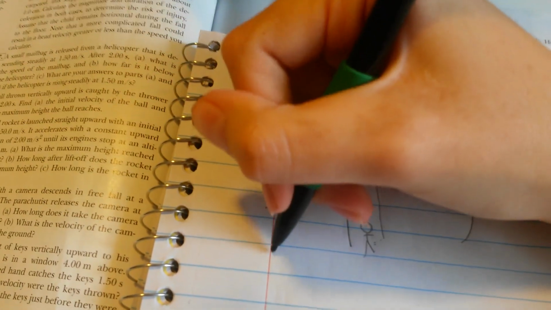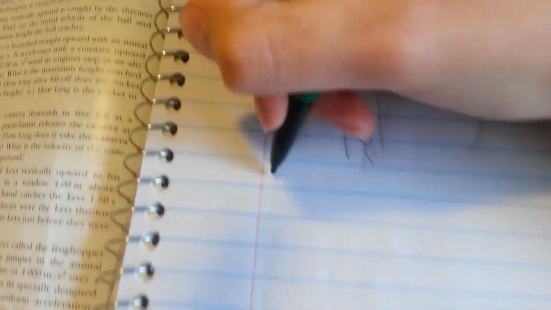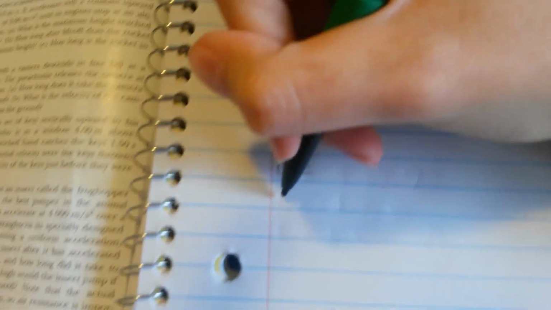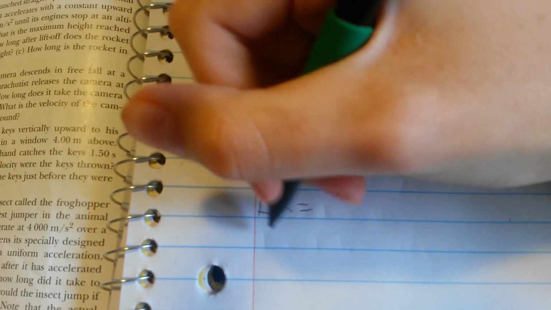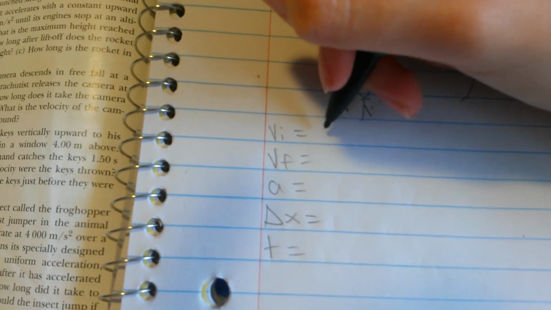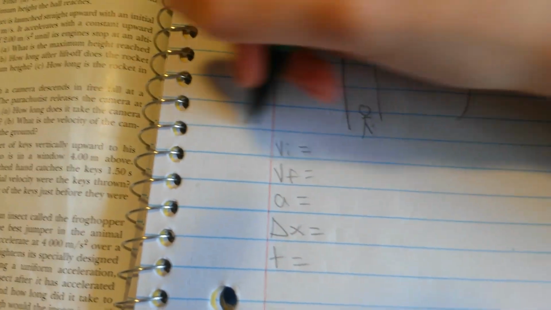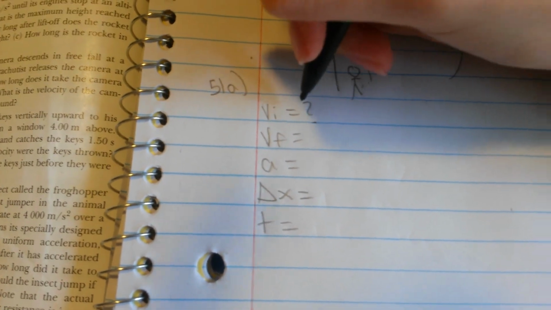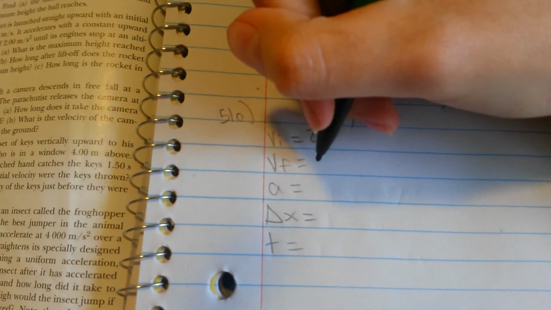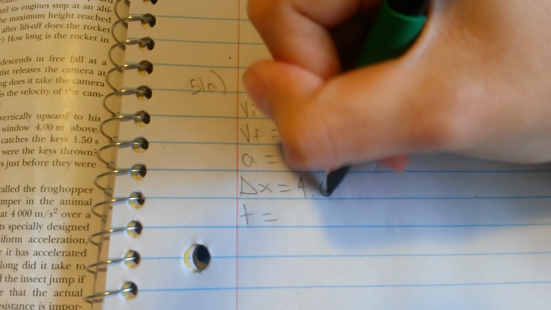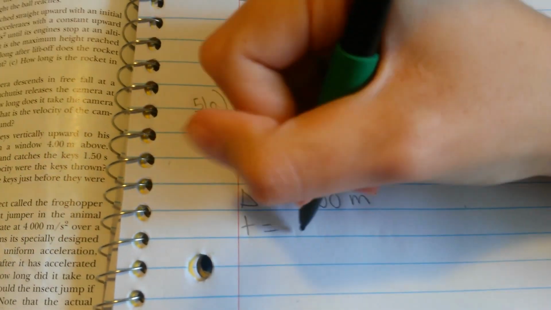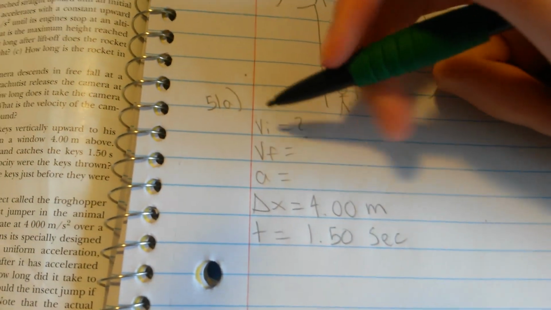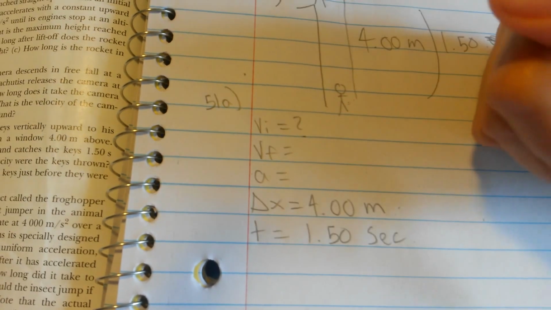Okay, so then I'm going to write down everything that we know. So that would be velocity initial, velocity final, acceleration, change in distance, and time. So the velocity initial is what we're going to find out in problem 51A, so I'll put a question mark. That means we're trying to find it. And then we know the distance, that's 4 meters, and the time, which is 1.5 seconds. Those are the only things that are given to us numerically.